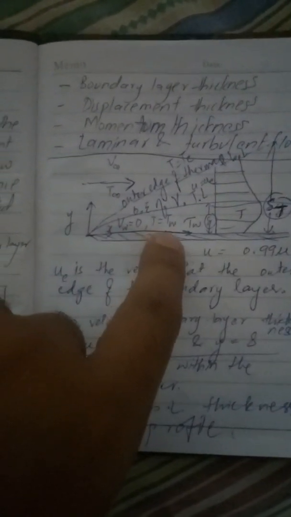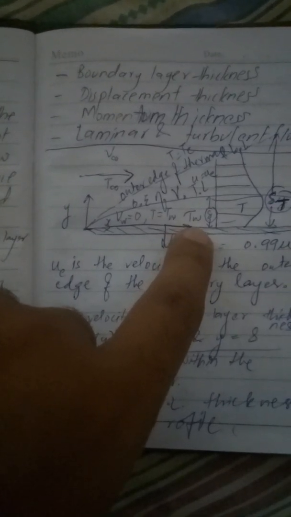VW is equal to 0 at the starting point, and T is equal to TW. Lambda is the distance between the surface and the outer edge for velocity, and this whole area, the outer edge of thermal, is the thermal distance lambda T, the distance to the temperature.